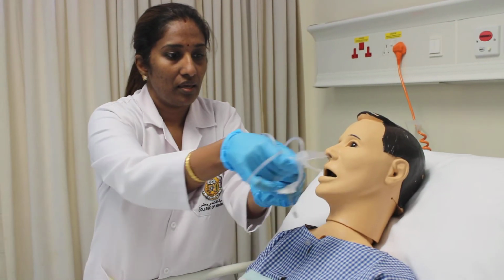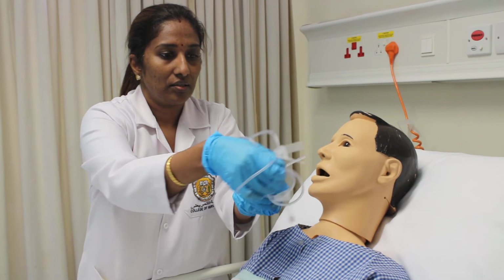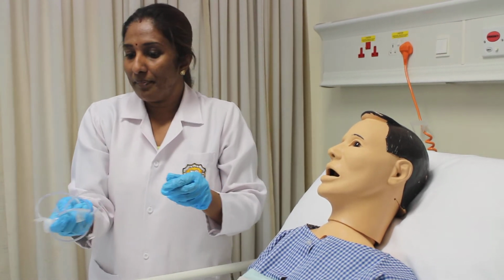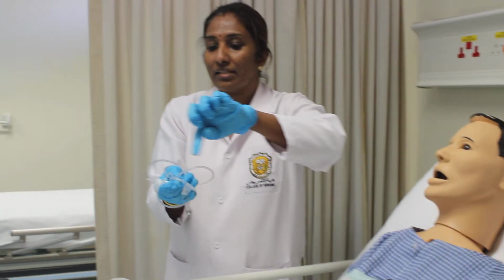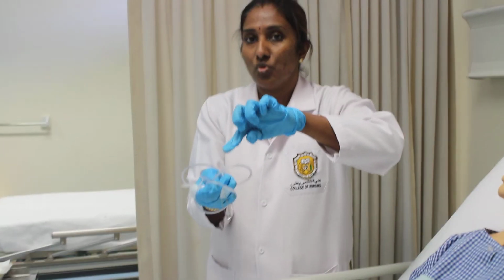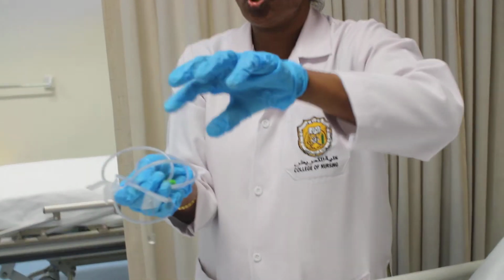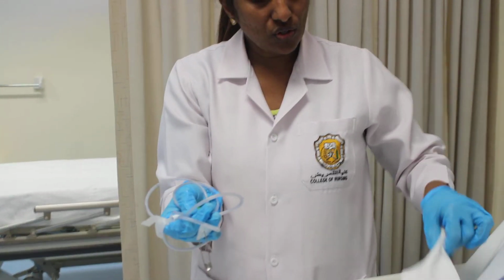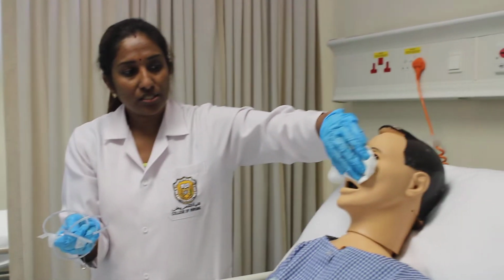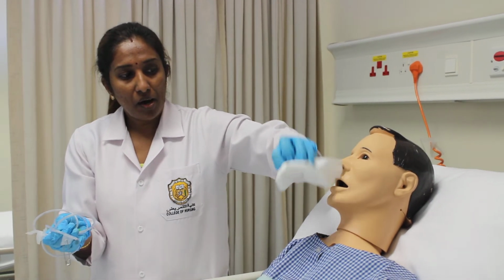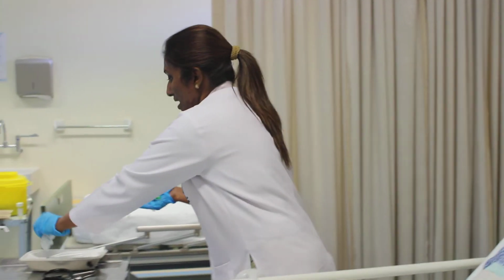So the tube is completely in your hand. Please check the tube for complete removal, that no part is missing. Also make sure that the patient's nose and mouth are clean.